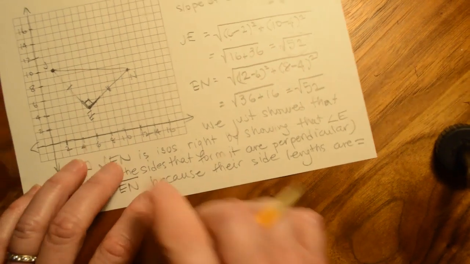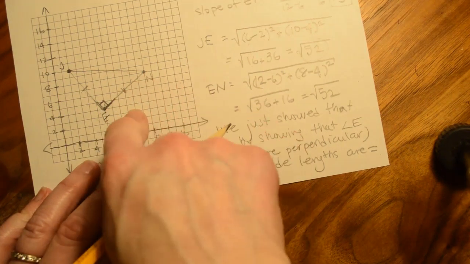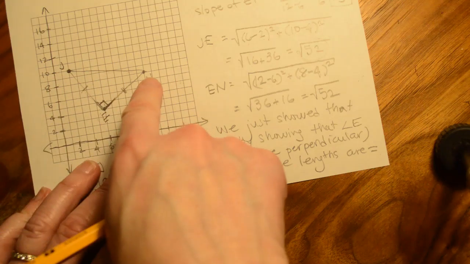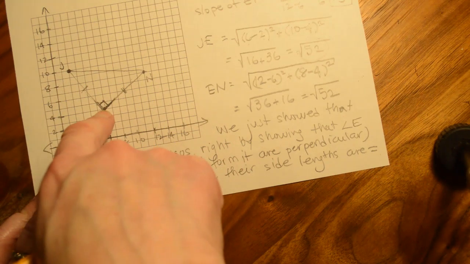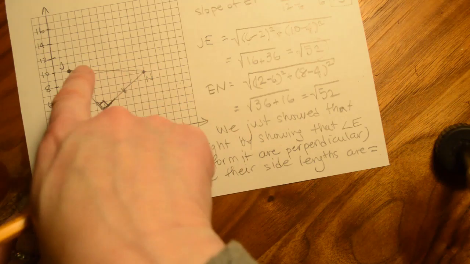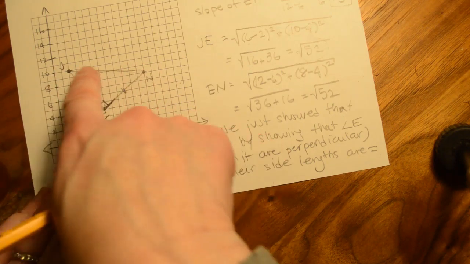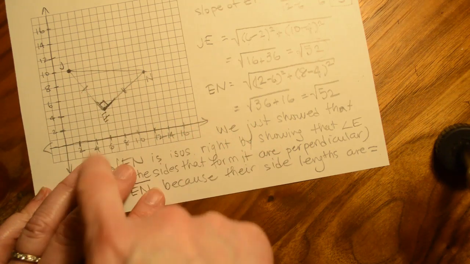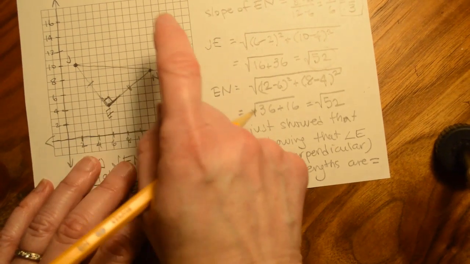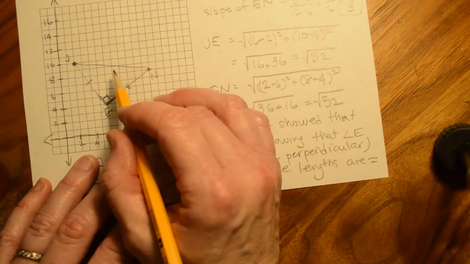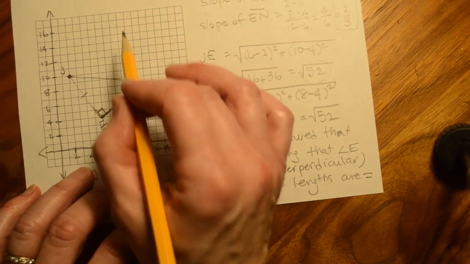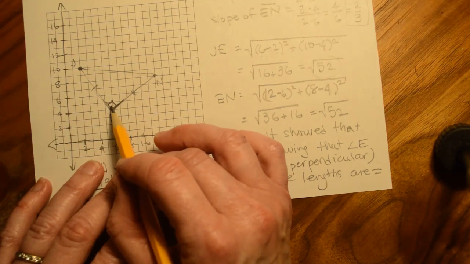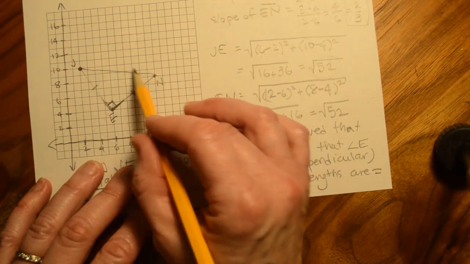Okay, and again, we don't have to show JN is not equal to EN and JE because there's no way it possibly could be. If this is a right angle, there is no way that this could be equal to this, because then we have a hypotenuse because it's a right triangle, and the hypotenuse will always be longer than the leg, so therefore it can't be congruent to the leg. So in another triangle, if we're trying to show isosceles and not equilateral, we would have to look at that third side. But in this case, because we know it's right, we don't have to bother with that side.